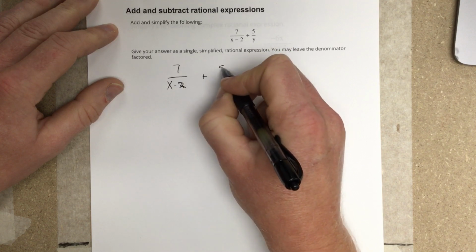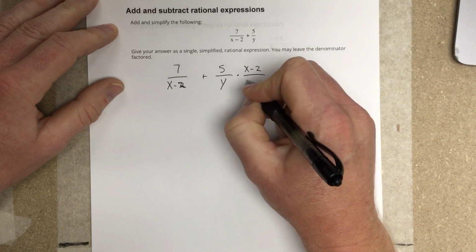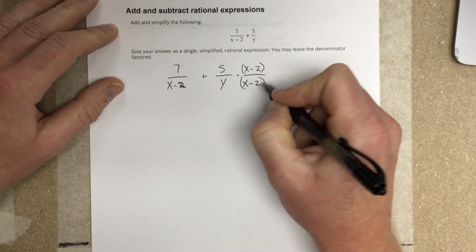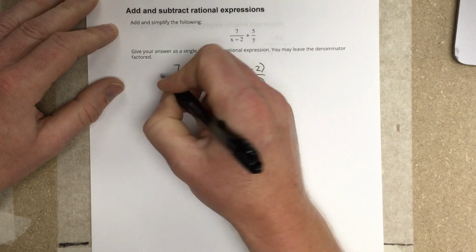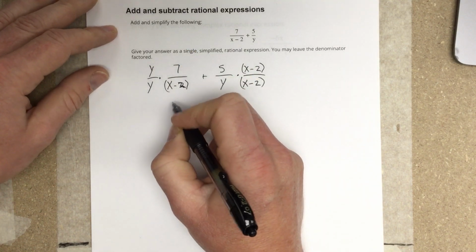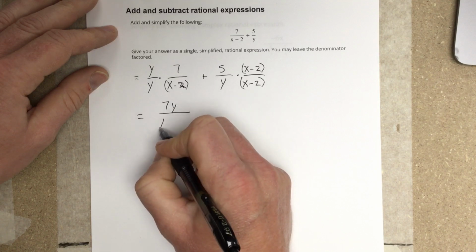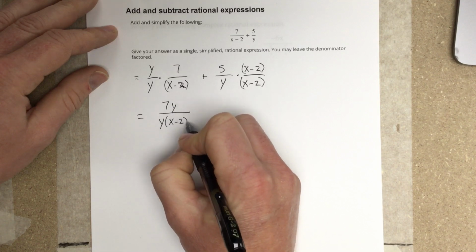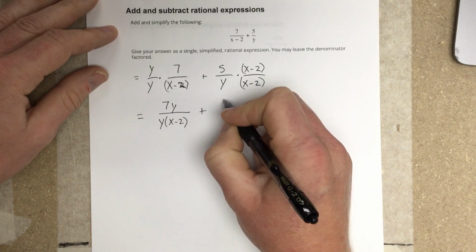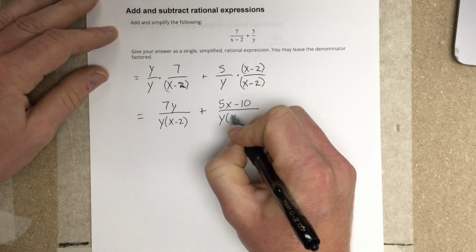So we're going to say that we multiply this fraction by x minus 2 over x minus 2. Put some parentheses there. And we'll multiply this fraction by y over y. So I end up with 7y over y times x minus 2. And this one I distribute on the top there, so I get plus 5x minus 10 over y times x minus 2.